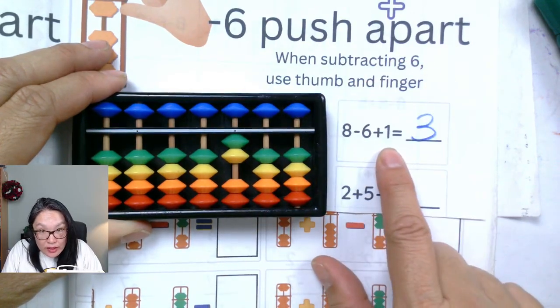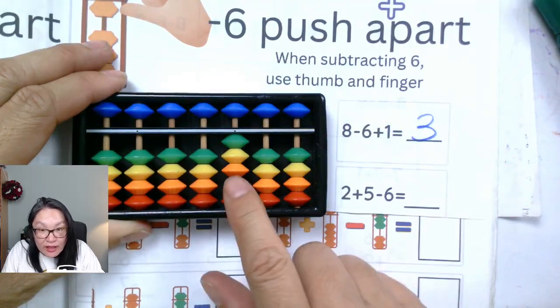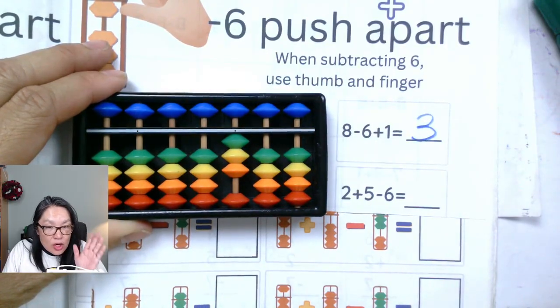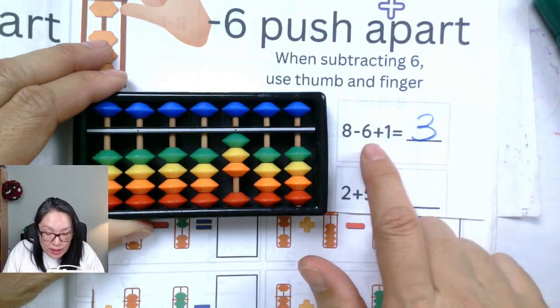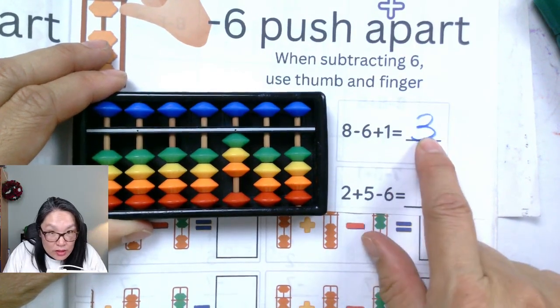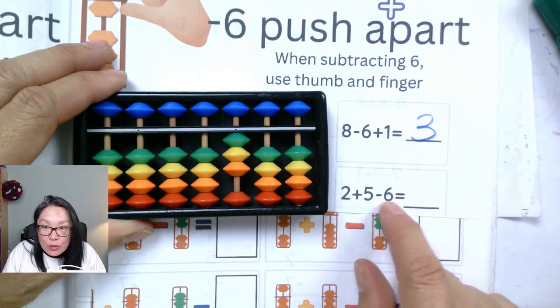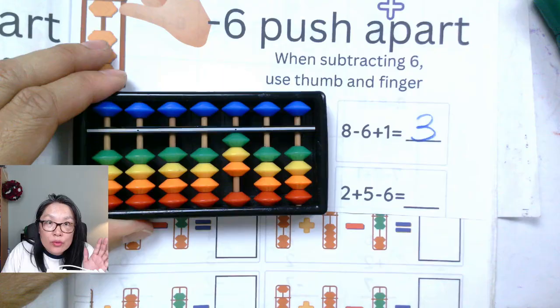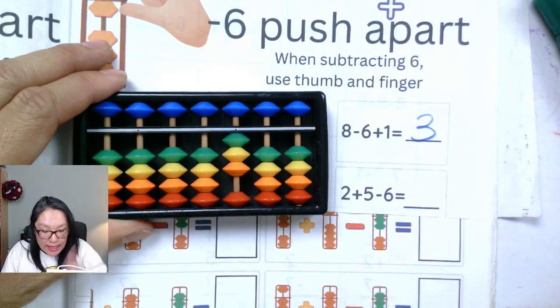And then what do we do here? We plus the 1. So we add the 1. My final answer is 3. Does that make sense? So what we're doing is we're focusing on the add-in. We're not focusing on the result, because when we get more add-ins, we won't be able to predict what the result is. So the best thing you can do is to understand how to do the add-in.